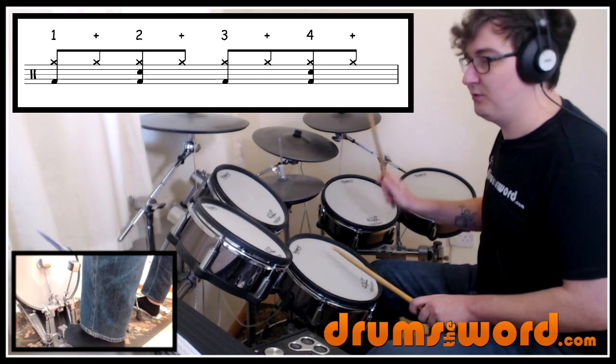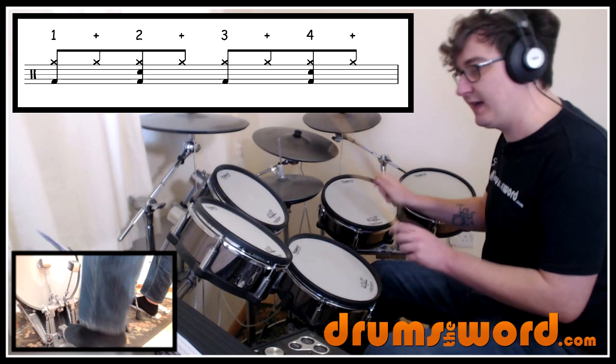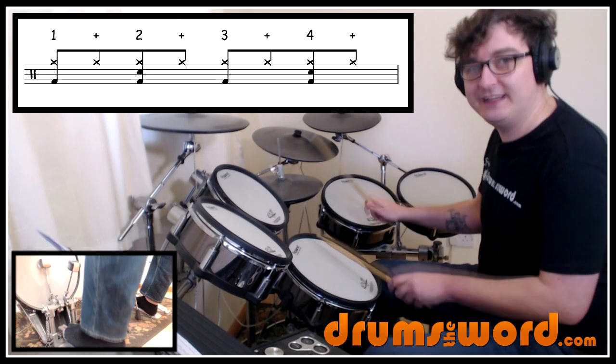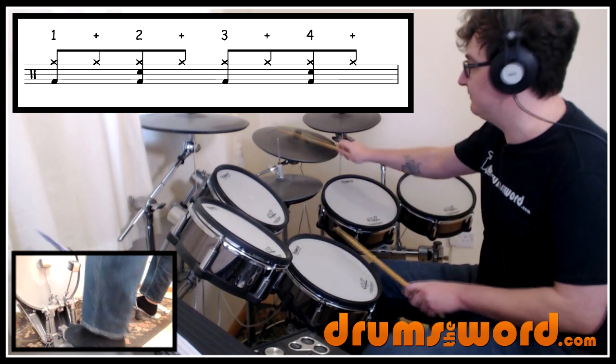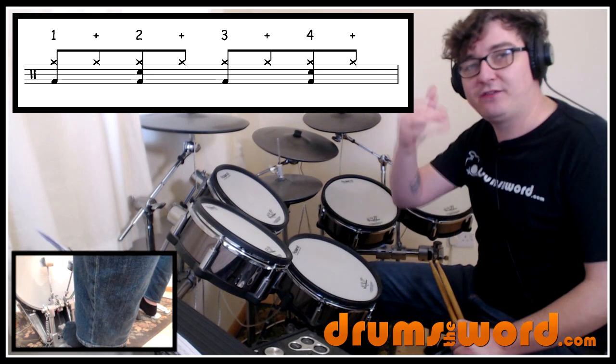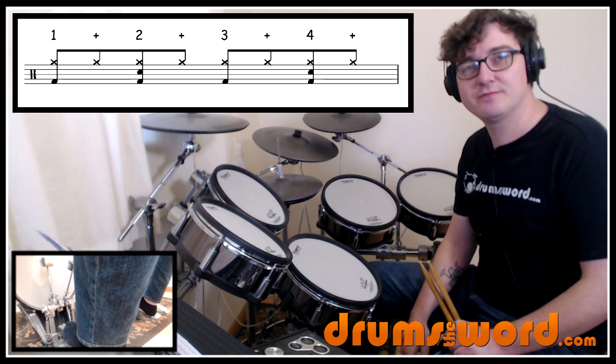1 and 2 and 3 and 4 and 1 and 2, and then you sort of speed it up. 1, you can sort of feel that bass drum is sort of leading the way. Your right hand could be playing any pattern. It's the bass drum here that I want you to focus on. That's the 4 on the floor sort of feel. You're playing the bass drum on all 4 beats. Here's some variations.